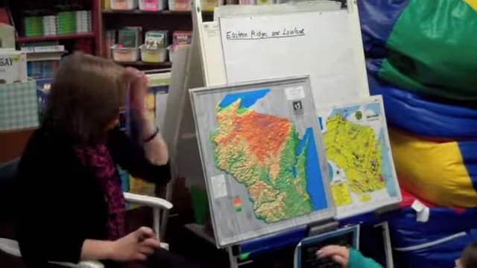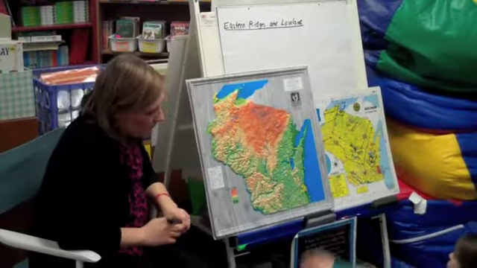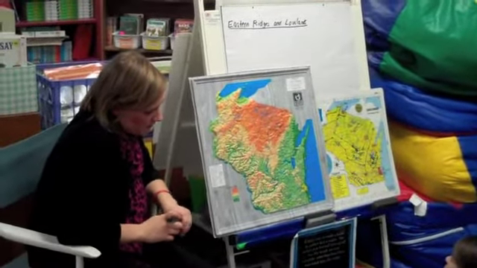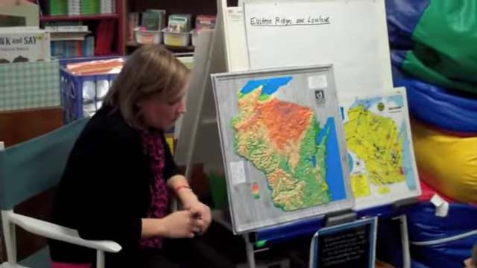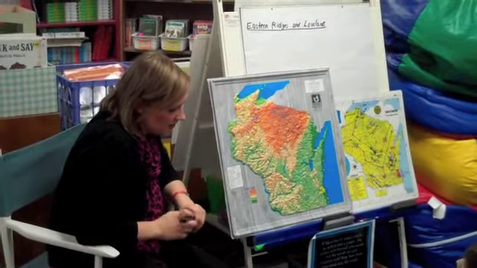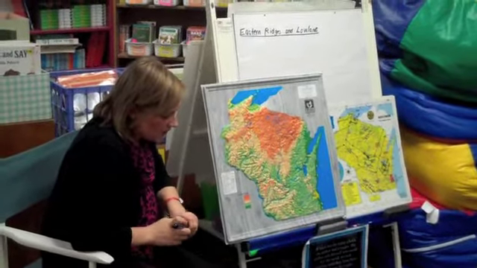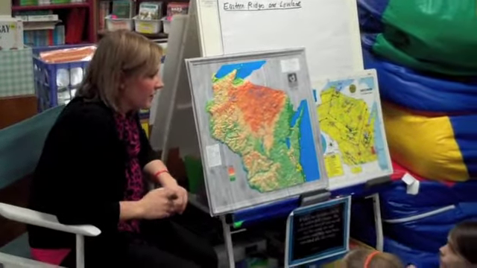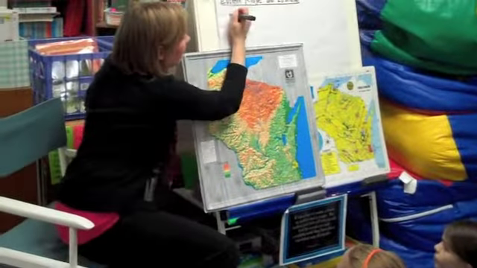Like, probably taller than this ceiling to the ground. So would there be huge, ginormous mountains there? Or just some hills, maybe? Hills. Just some hills? So it's a little bit lower.